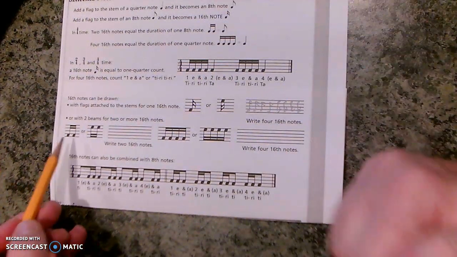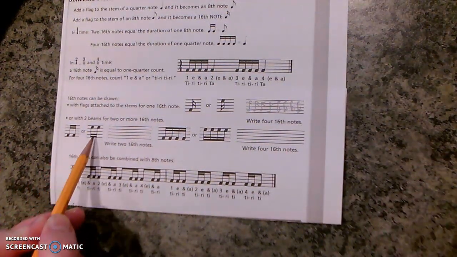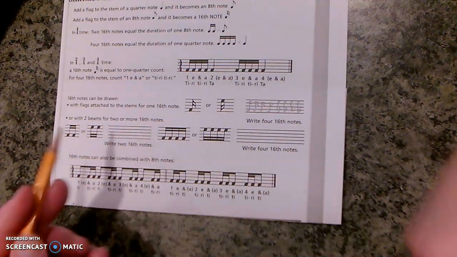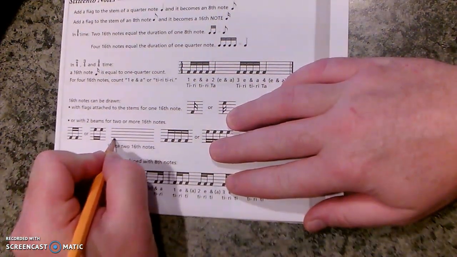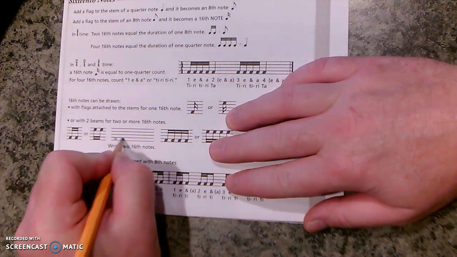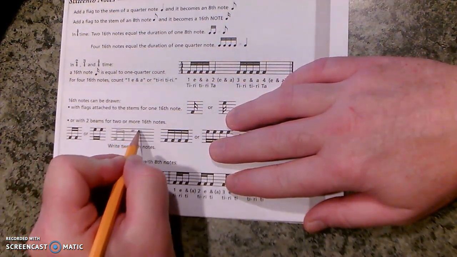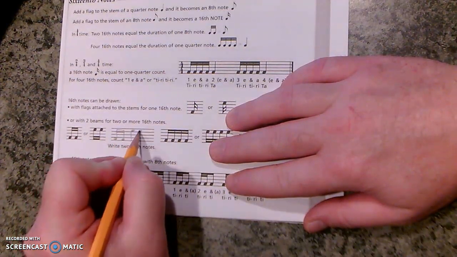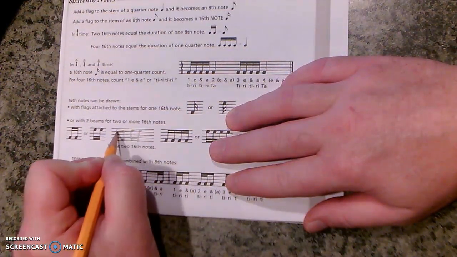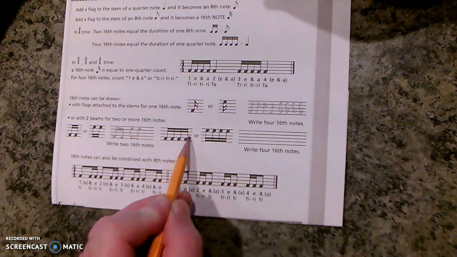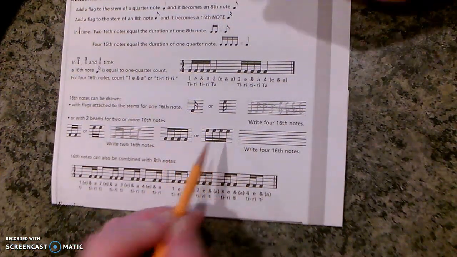Sixteenth notes can also be beamed together in pairs. So I want you to draw me here 2 with the stem up and 2 with the stem down. They can also be grouped in 4s. Here's this group with the 4 with the stem up, 4 with the stem down.